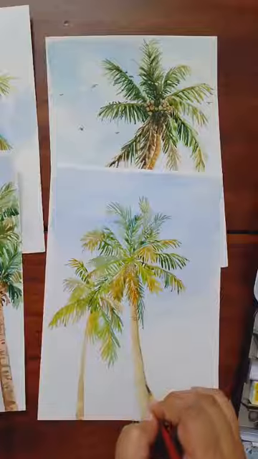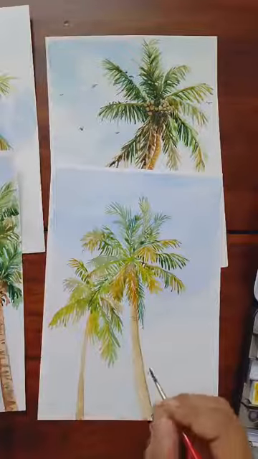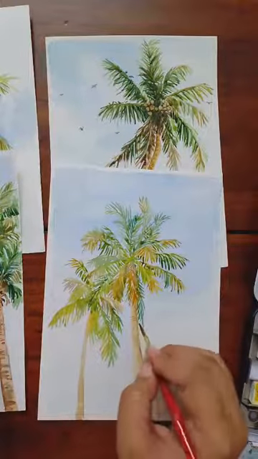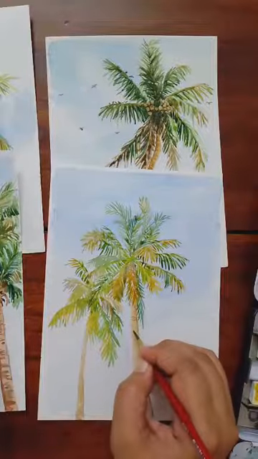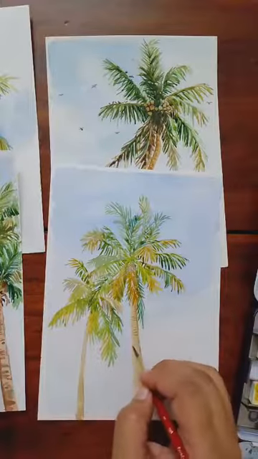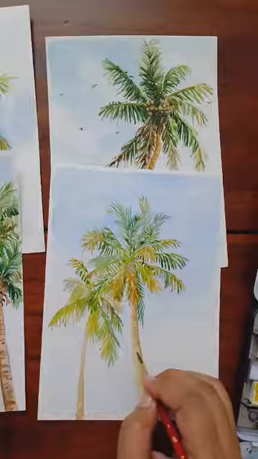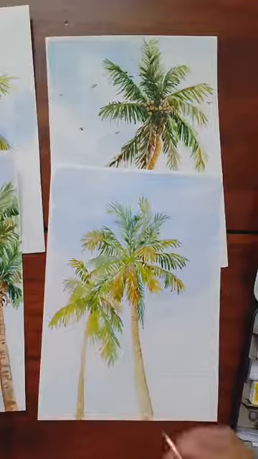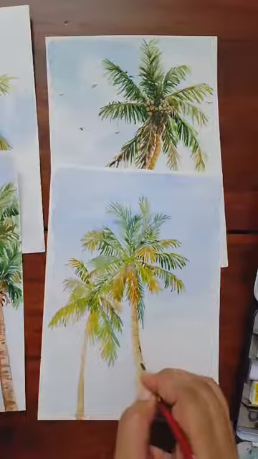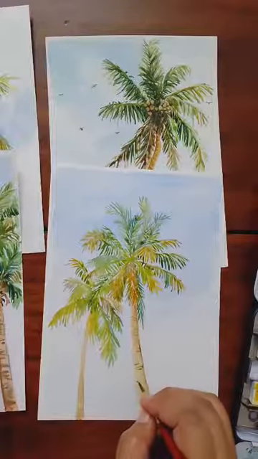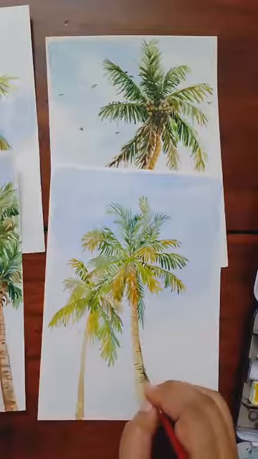Put in a light shade on one side, which in this case is the right side, and put in these little dashes as you see them. They're not evenly distributed or anything like that. Again, dashes here and there, and that's nothing more.